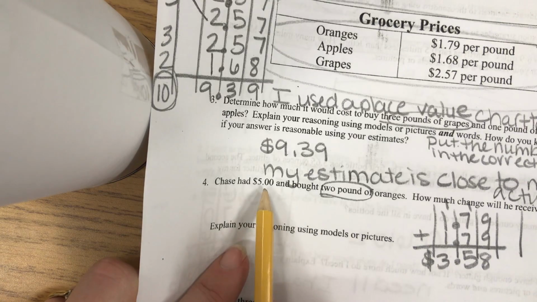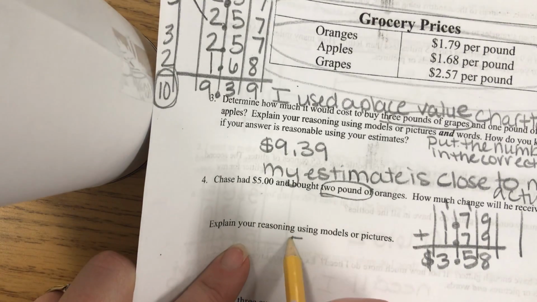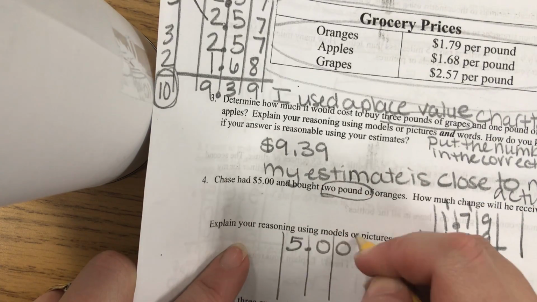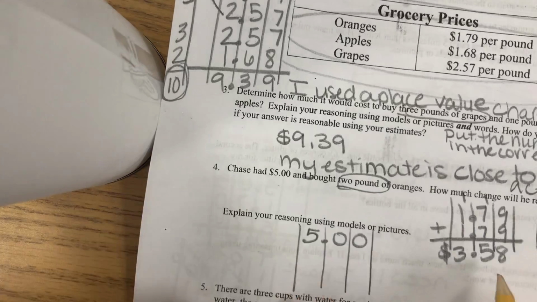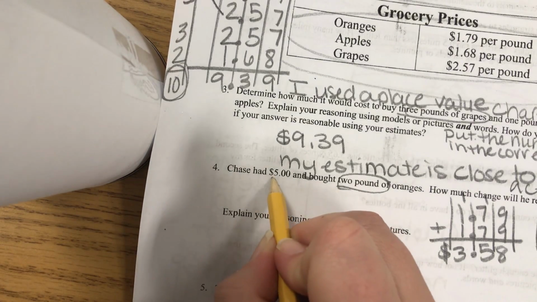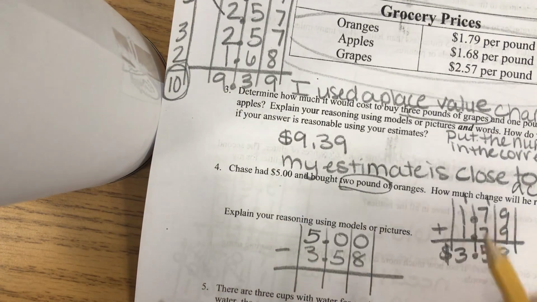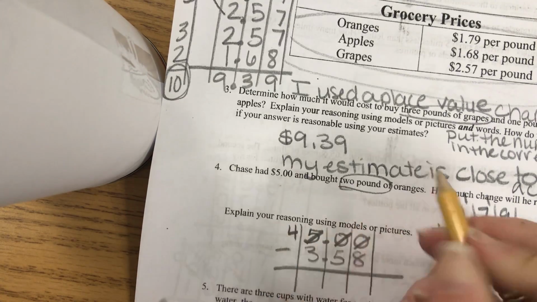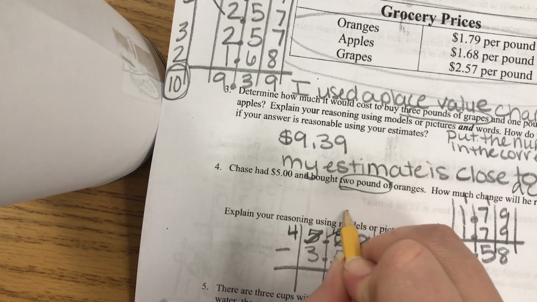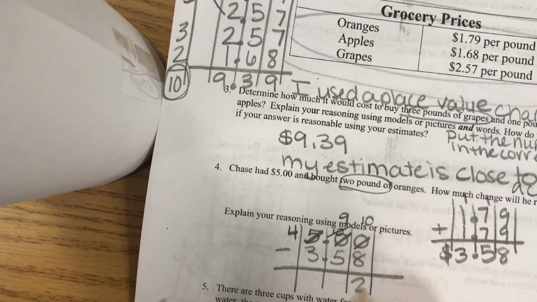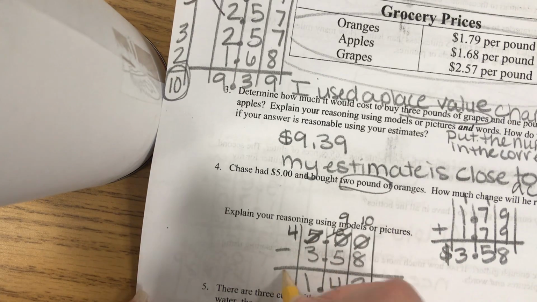Okay, so I have to make change. $5. Draw myself a place value chart, right? $5 minus $3.58. Remember, if I have $5, adding this. All right. Can't do 0 minus 8. So I have to come over to the 4. This becomes a 10. Cross it off, it becomes a 9. And this one becomes a 10. 10 minus 8 is 2. 9 minus 5 is 4. 4 minus 3 is 1.